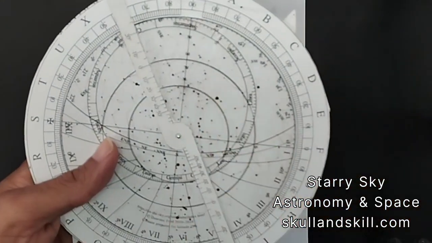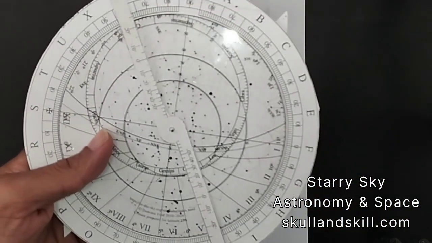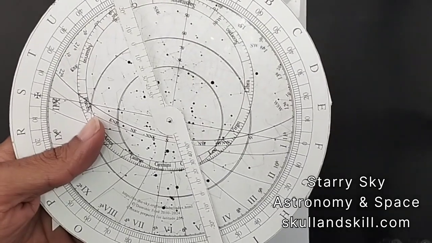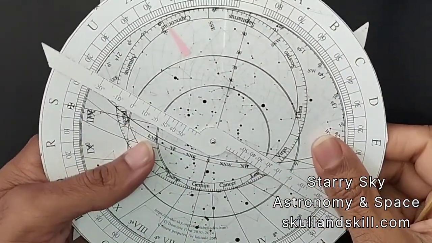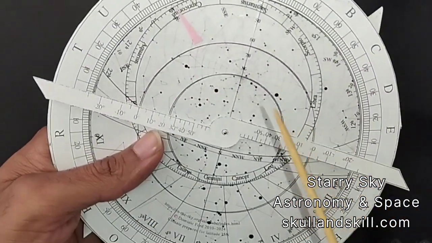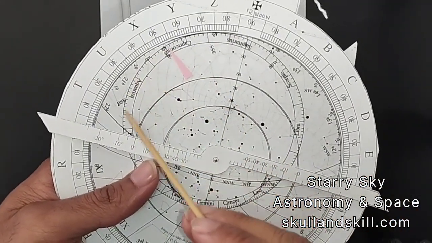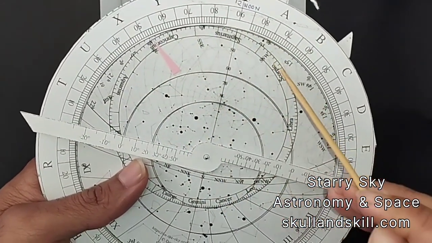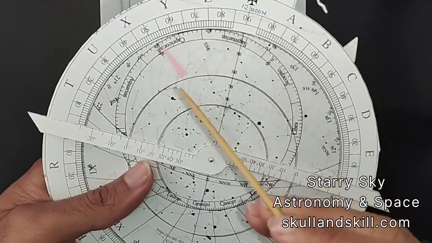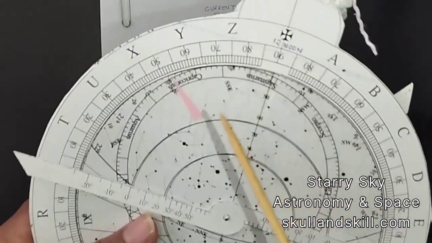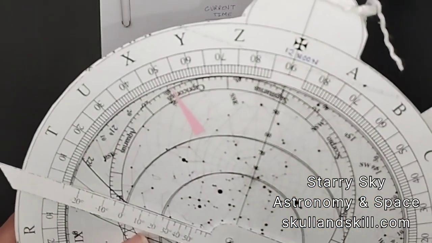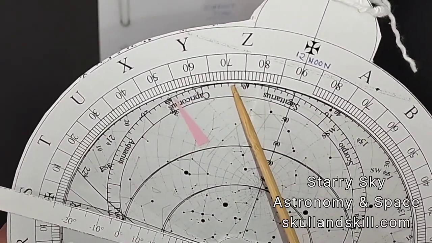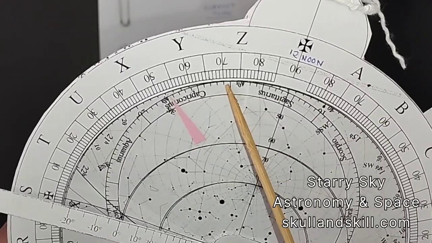Flip it over. Go to the climate, the front side of the Astrolabe. On this ecliptic circle, we have explained this ecliptic circle in previous videos. On this ecliptic circle, you have to mark the position of the sun that you have noted just now. We have already done that for you. This is Capricorn. Starting from here, each small partition is 2 degrees as we have told you before in the previous video.